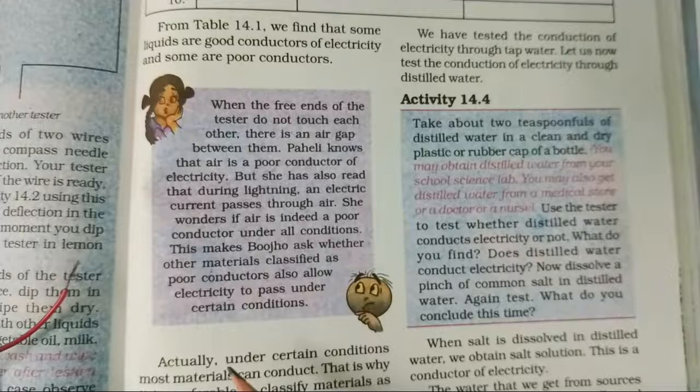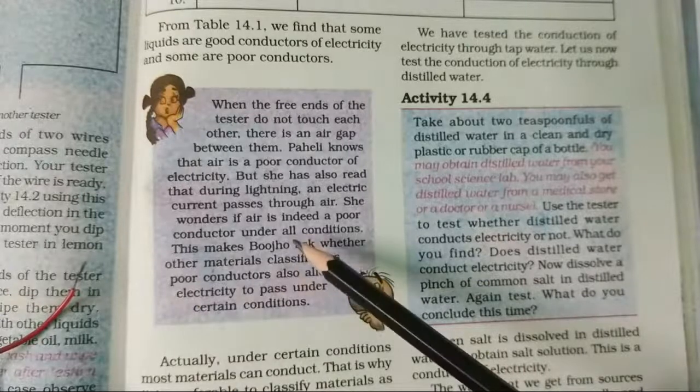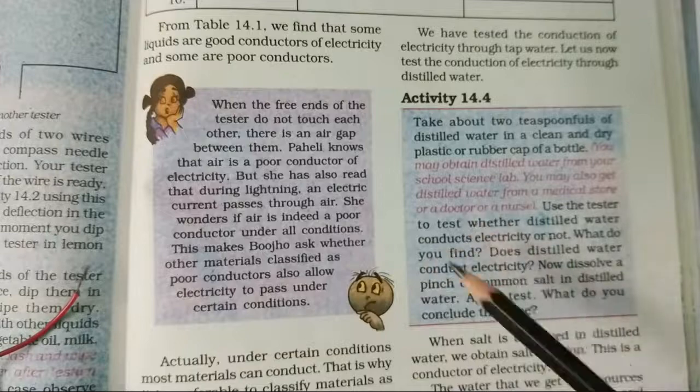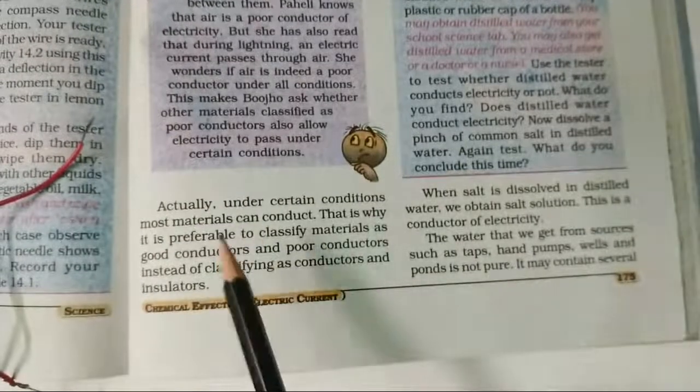So when there is a thunderstorm, then you will see that there is lightning, and if there is moisture, it is about to rain, then there is lightning and you will see it happening. So under some conditions, this is a point mentioned here.